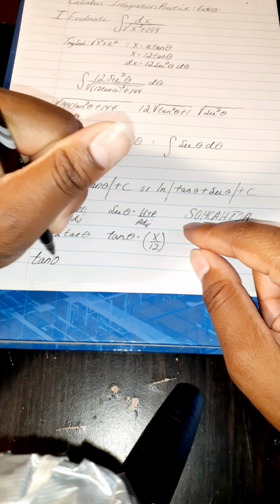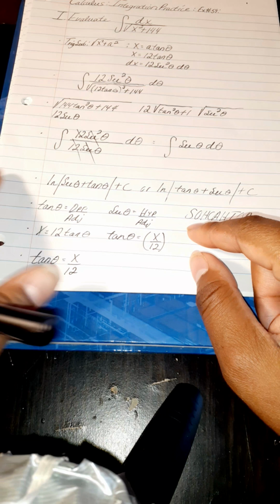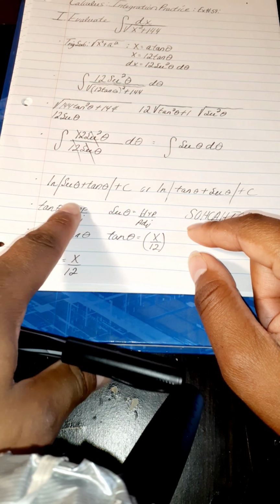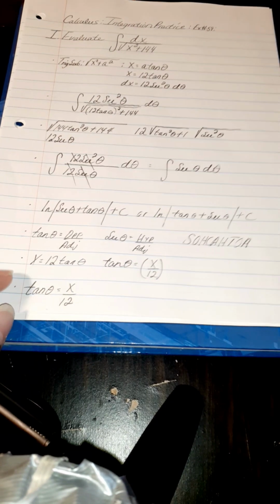So the opposite side is x, and the adjacent side of the right triangle will be 12.